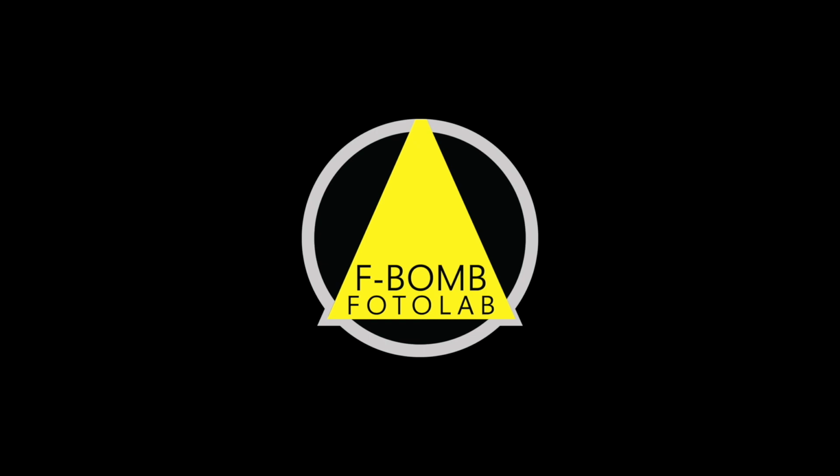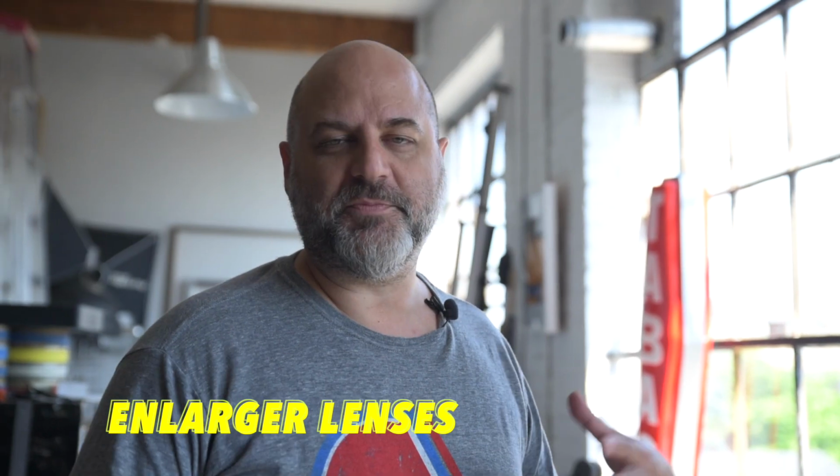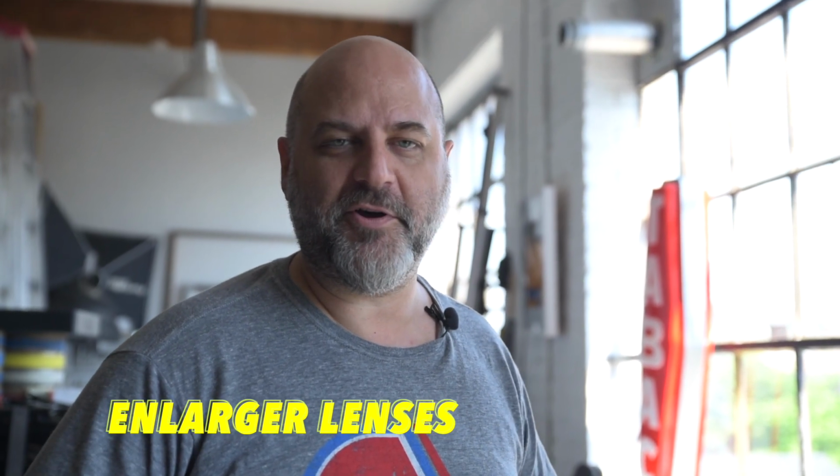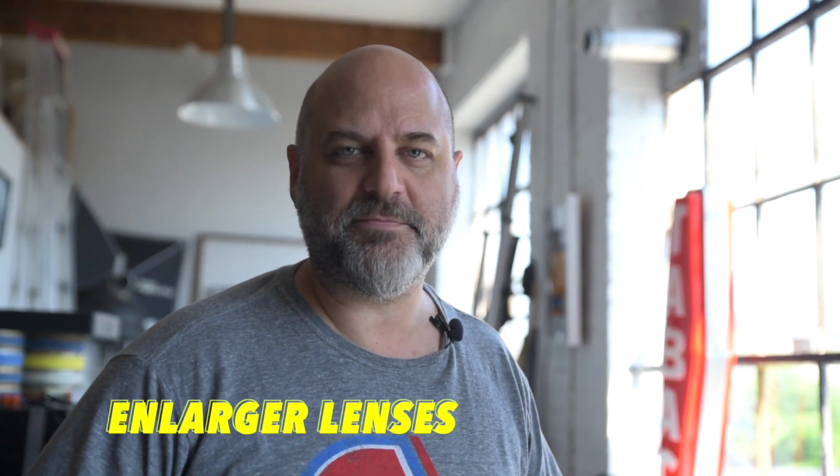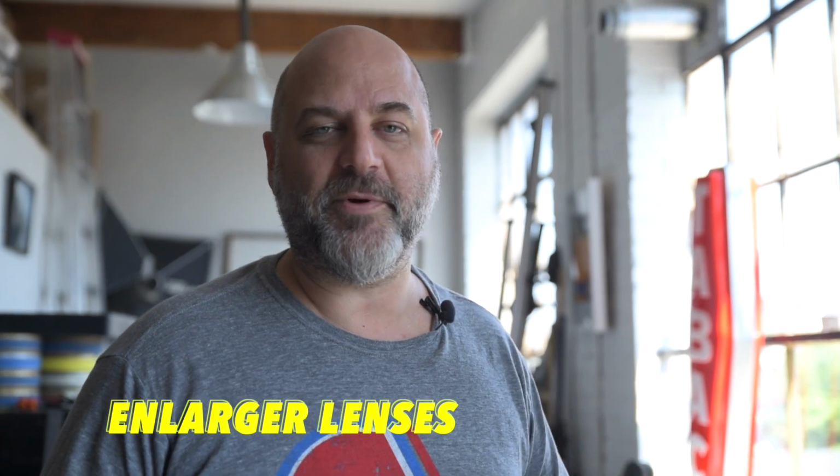So today we're going to talk about Enlarger lenses. So you just bought yourself an Enlarger for 10 bucks, or your grandfather just gave you one, and you're like, hey, let's start printing some of my negatives. But the thing is, you have to choose the right glass.